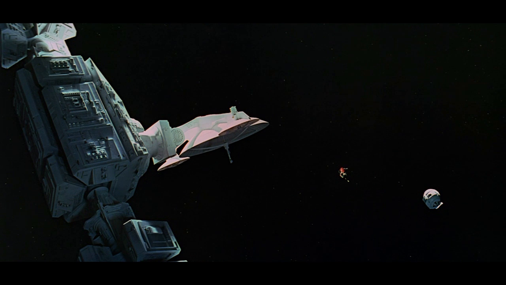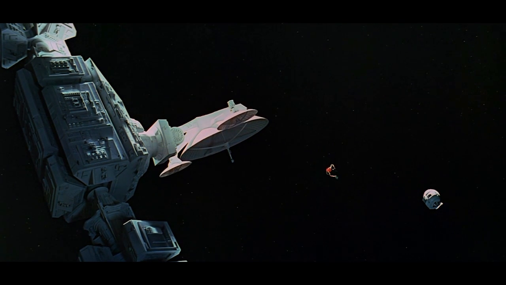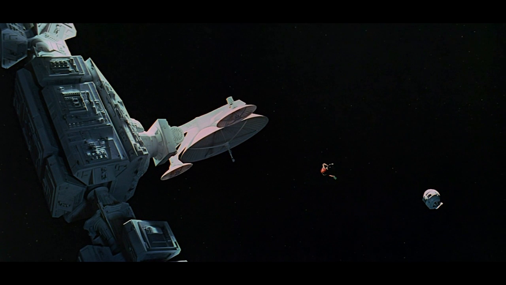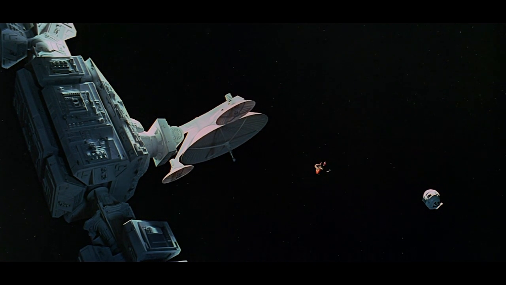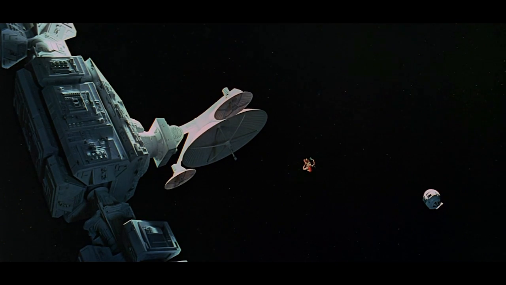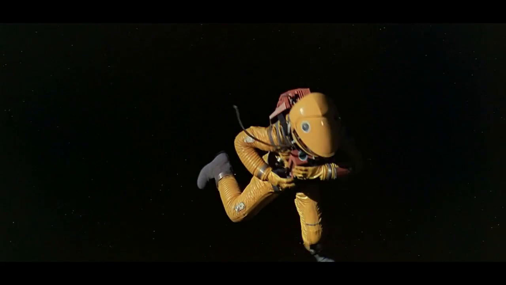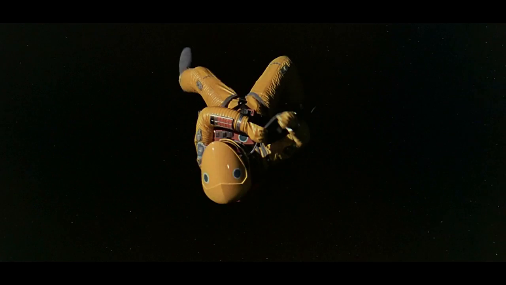An example of this would be when David must fix the broken unit. The camera angles used here show just how small David seems contrasted with the infinite blackness, and how with a single mistake he could drift off into the nothingness. Again, this can be seen when Hal sends Frank hurling into space using one of the pods.